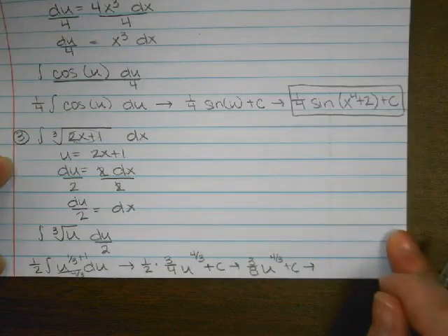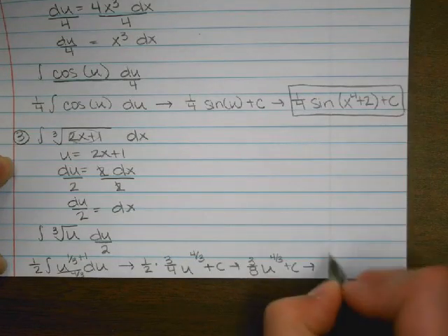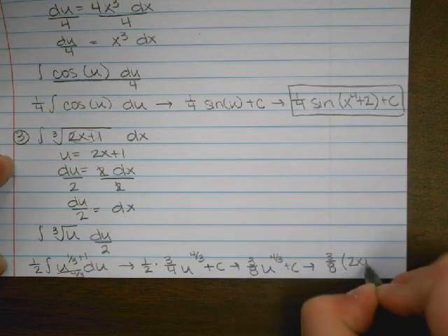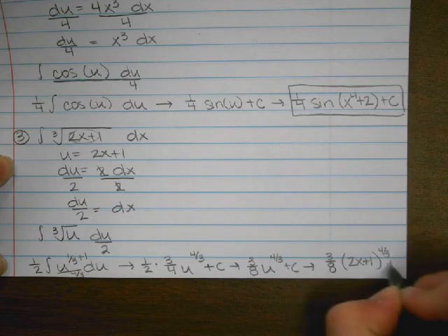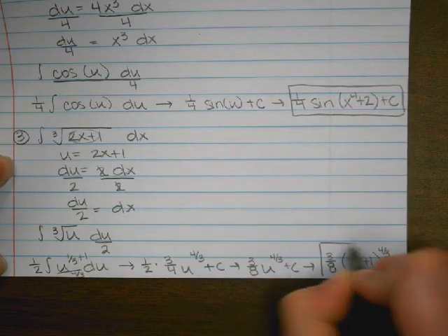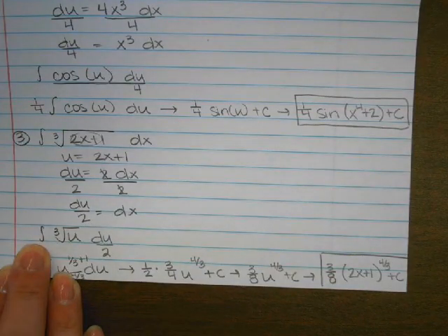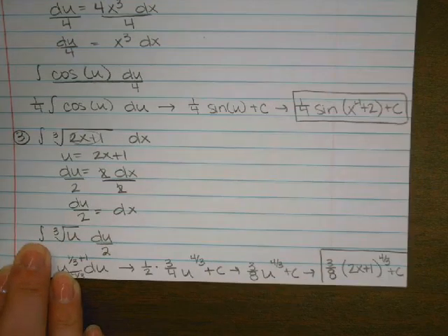And now I can go ahead and plug stuff back in for u. So that's going to be 3/8 times 2x plus 1 to the 4/3 plus c. Okay, and I'm going to do 2 more problems, and then I'll leave the rest for in class so that we can talk more about them if we need to.